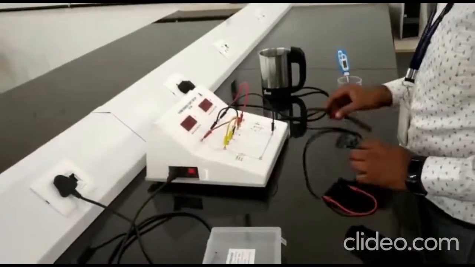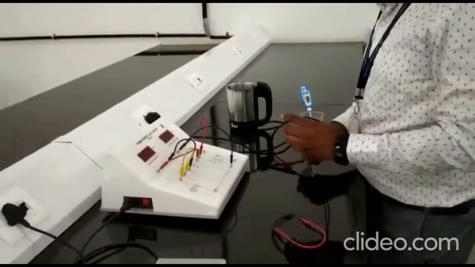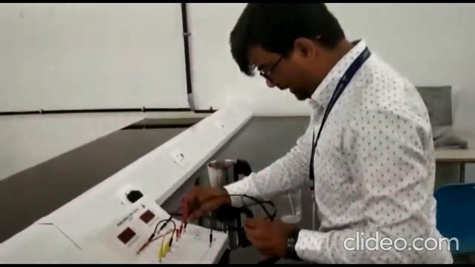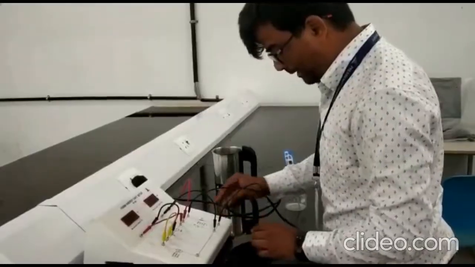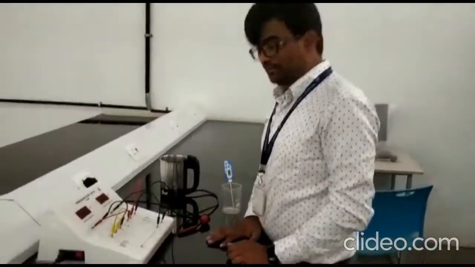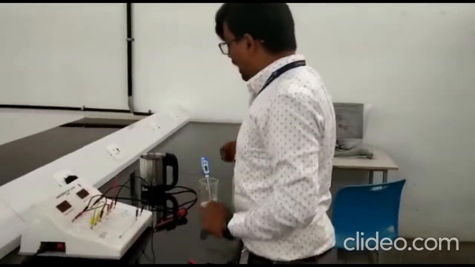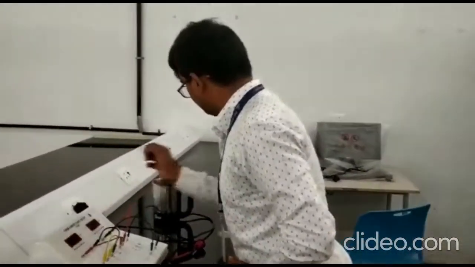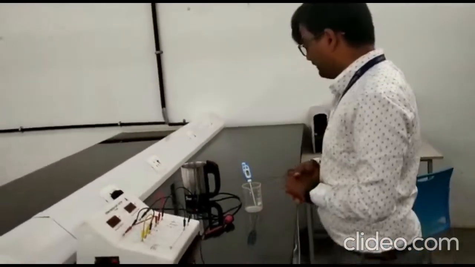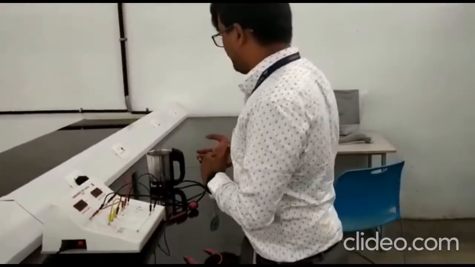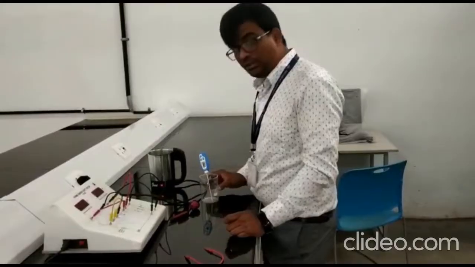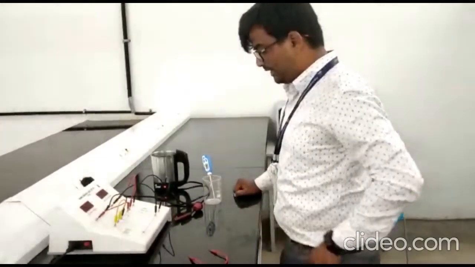After that, I have to connect the coil to the circuit. So these are the two terminals which I am going to connect to the appropriate places in the kit. So now I have connected the coil to the circuit. Now I have to switch this on, and then I have to switch on the heater so that the water boils. When it boils, I have to pour the boiling water into the beaker. Wait for a while.